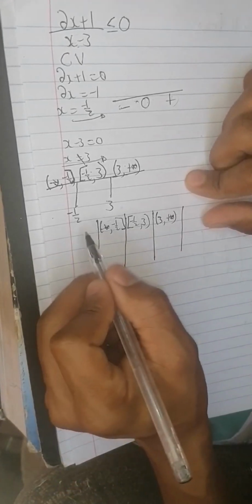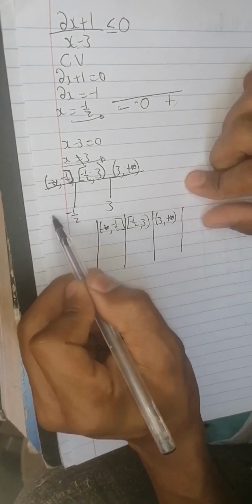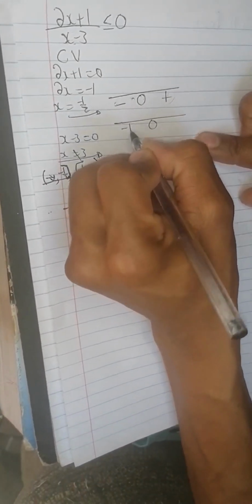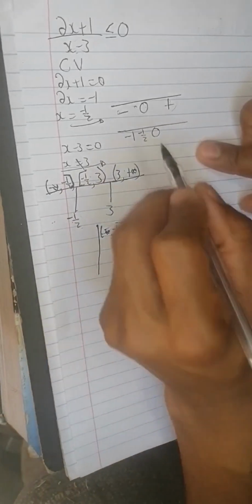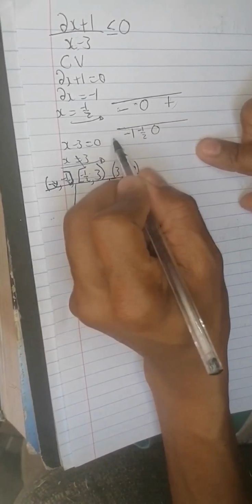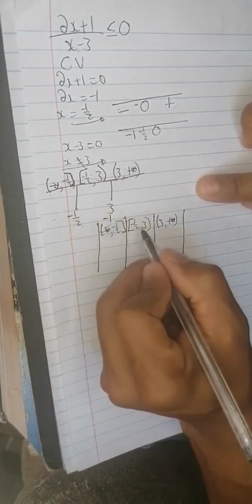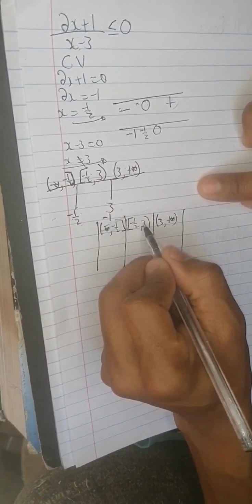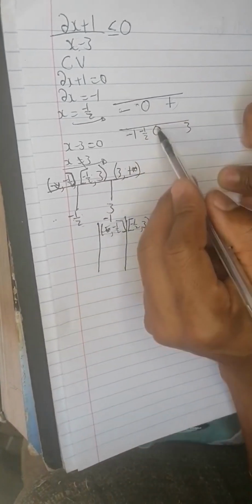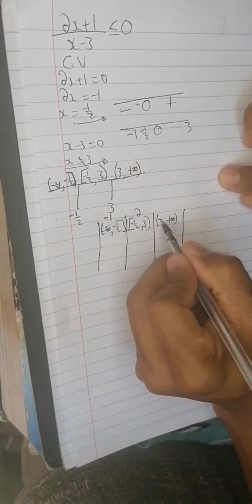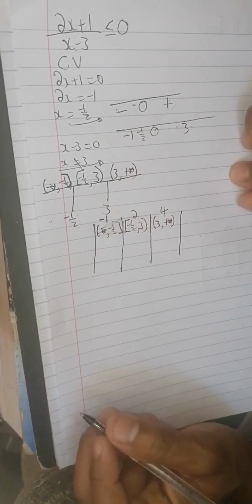Now from here we go and check. Remember, we are looking for the numbers that are on the side of minus 1/2. Let's say minus 1, and I know that minus 1/2 is bigger than minus 1. So a number to the left of minus 1/2, let's take minus 1. A number that is between minus 1/2 and 3, we can take 0, 1, or even 2. A number bigger than 3, we can take 4.